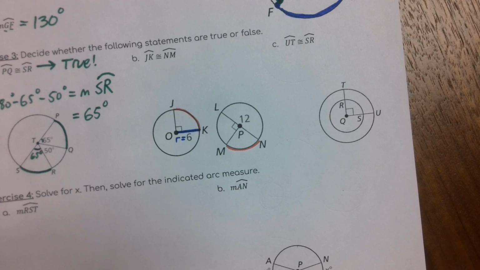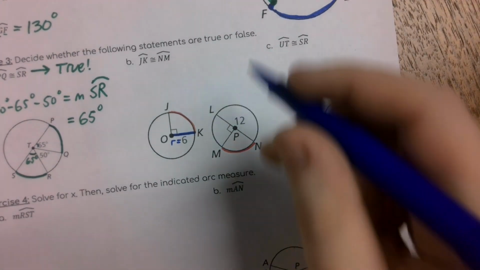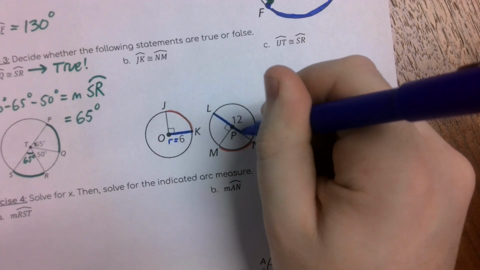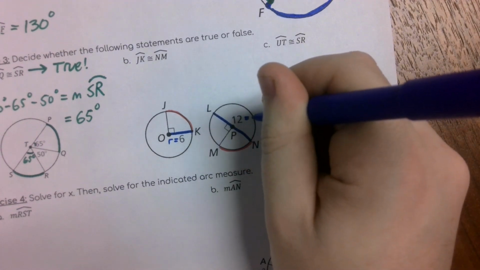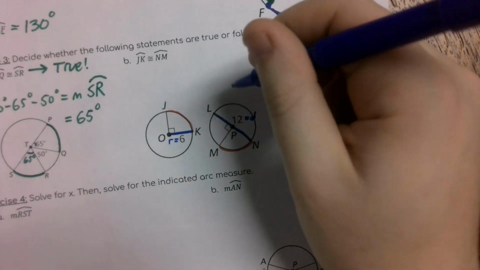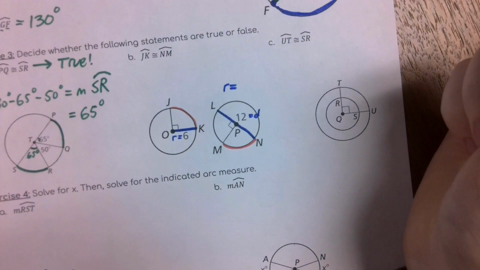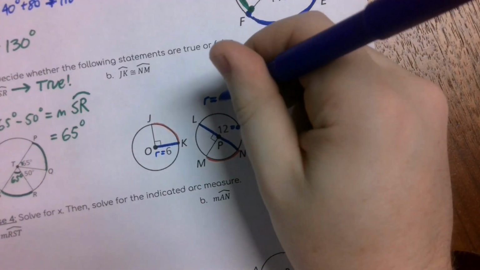But what about in this circle, circle P? Well, we're given that the diameter is 12. Recall, folks, that a diameter is 2 times a radius. So if 12 is the diameter, the radius is half of 12, which is 6.